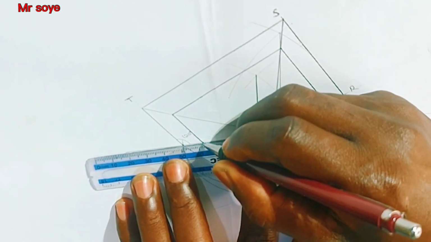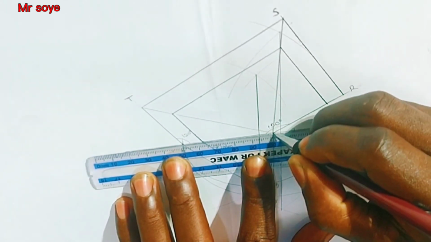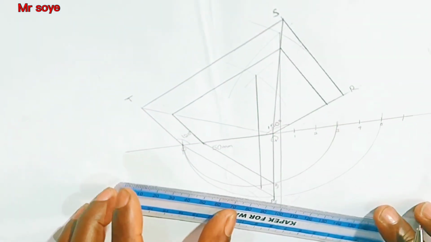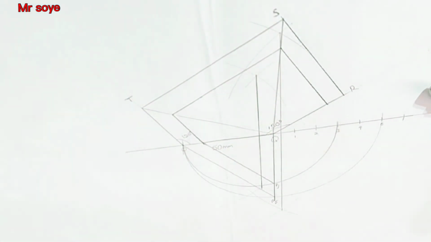And there's still another method we can use to draw this, which I will also do. All right, and this is the end of it. We are done. Thank you.